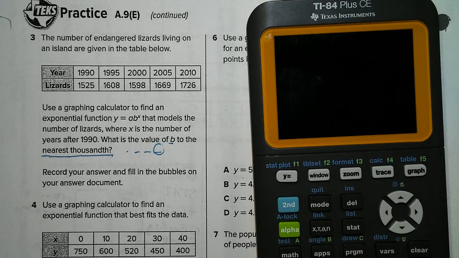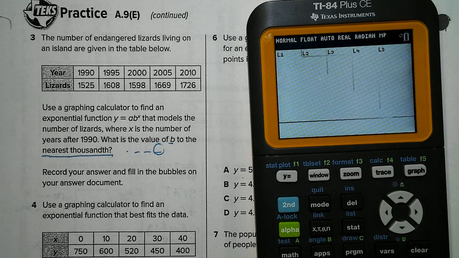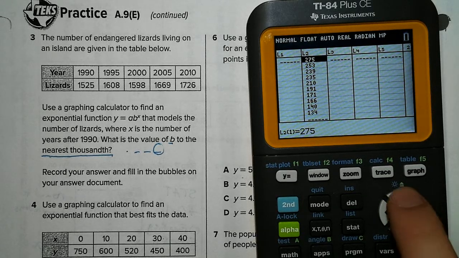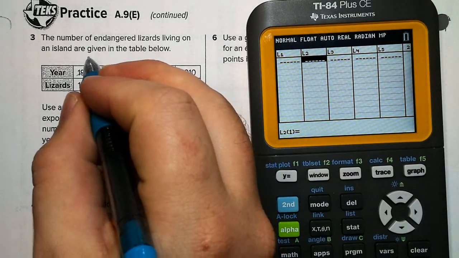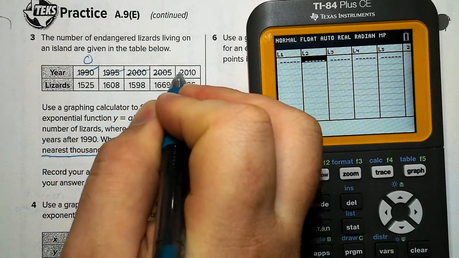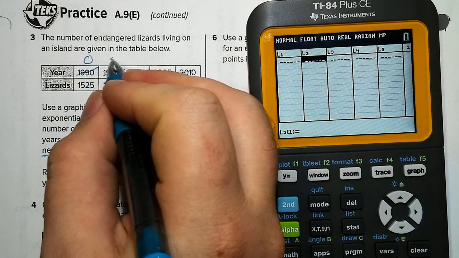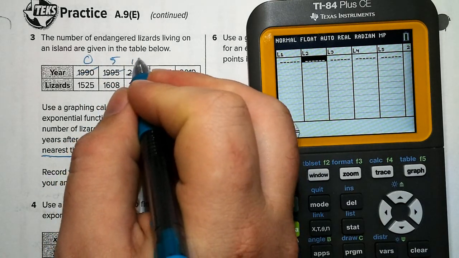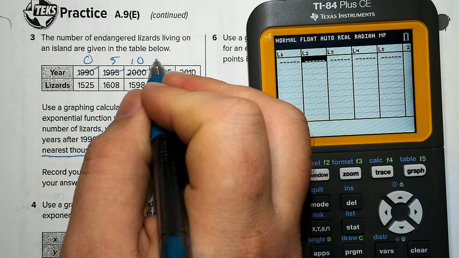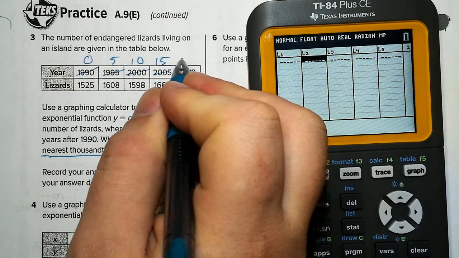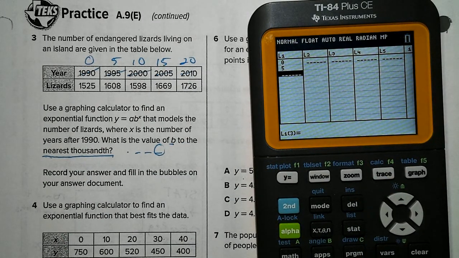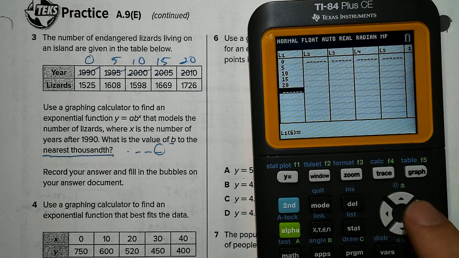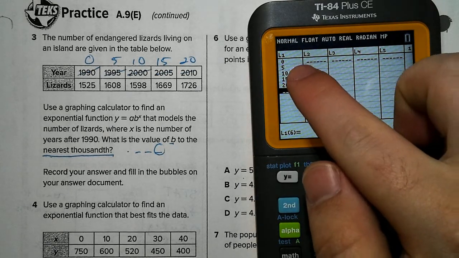So when we go and put in this one, we're going to go stat, edit. Well, let's clear the old values. But remember, anytime we have years, we don't start out with that year number. We start out with the first year as year 0, and then all the other years are how many in between. So from 1990 to 1995, that's 5 years. To 2000, that's 5 more, so that's 10 years. 2005, 5 more years, 15 years. 2010, 5 more years, so that's 20 years. So we're going to use 0, 5, 10, 15, 20 for the year.